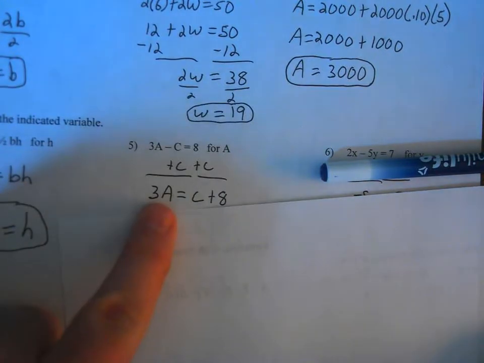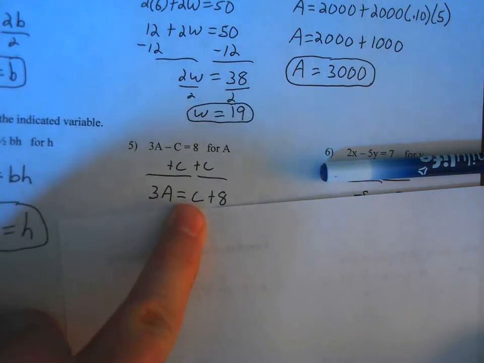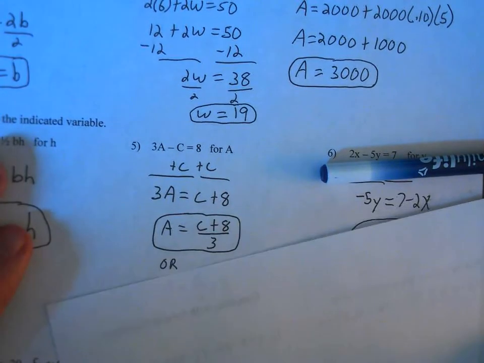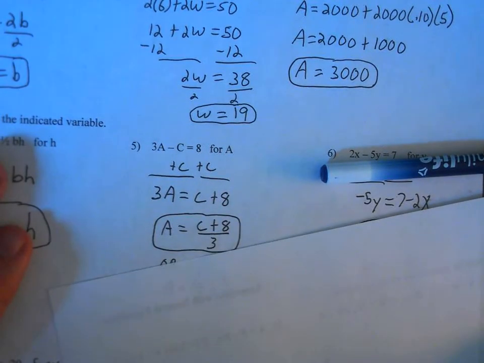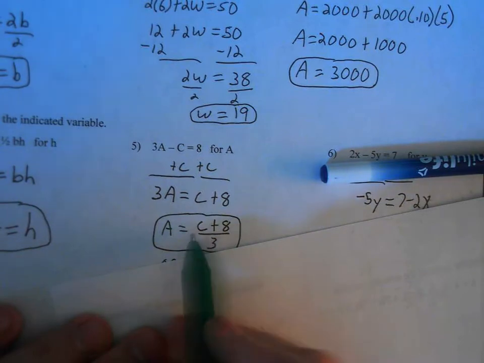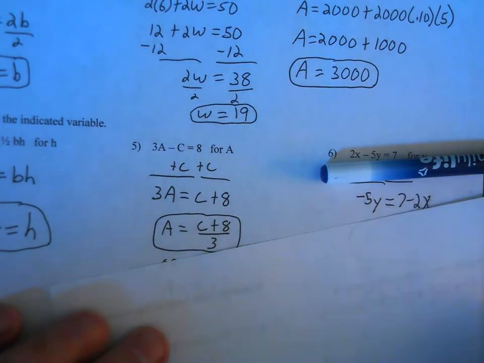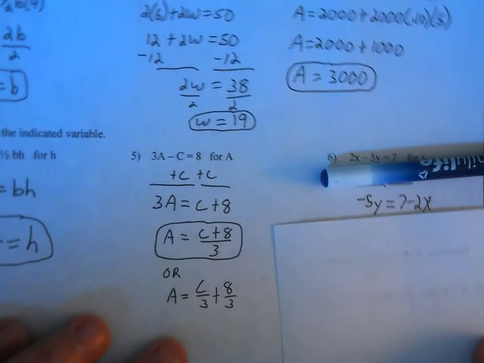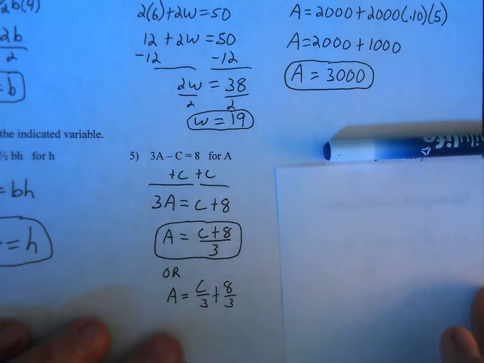And then if you have 3 times a equals c plus 8, to get rid of multiplying by 3, or to undo multiplying by 3, you divide by 3. So that'll give you c plus 8 over 3. Now another way you can write that is you can break that apart into 2 fractions, c over 3, and then plus 8 over 3. Okay, so that's also an acceptable answer to have.